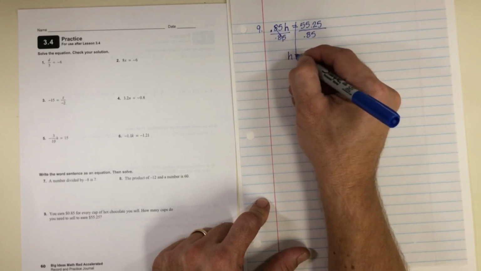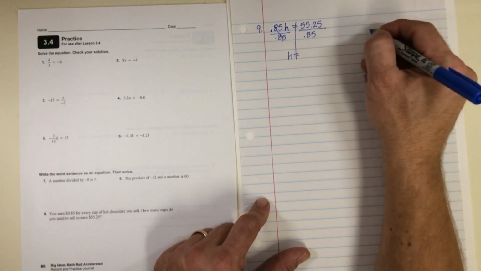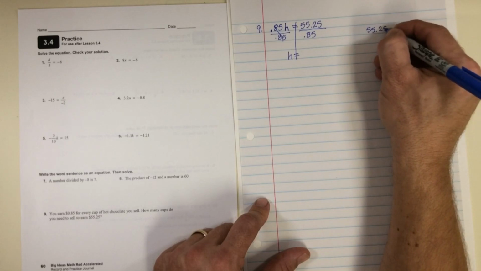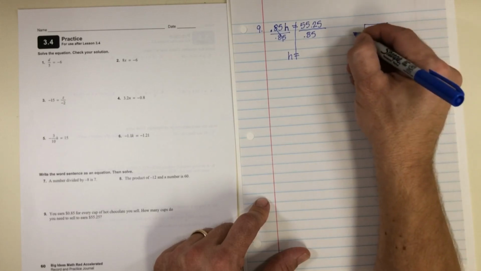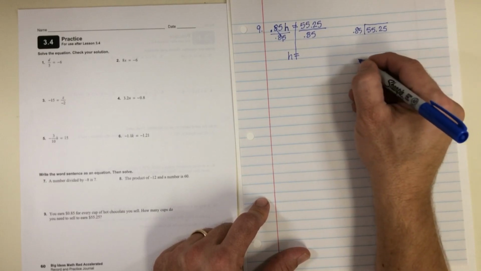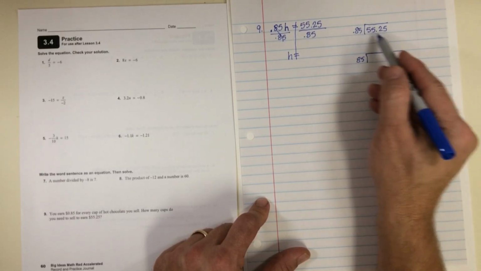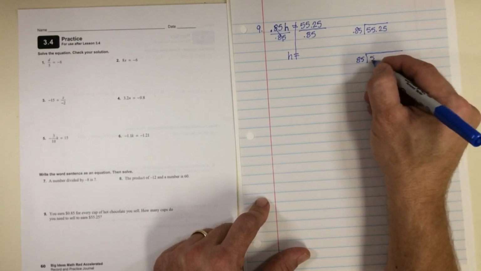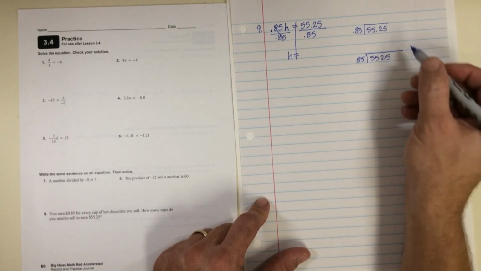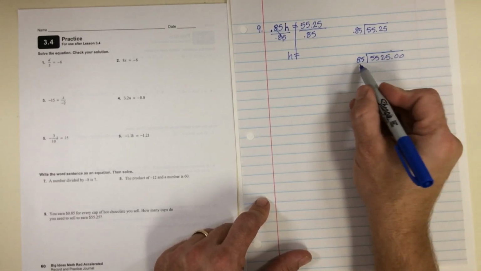And I'll get H equals, and over here I'll do this top divided by bottom, so $55.25 divided by 85 cents. We move the decimal twice, so that'll be 85 on the outside. Because we moved it twice on the outside, we move it twice on the inside to get 5,525. Put a decimal here in case we need it, maybe annex a few zeros.